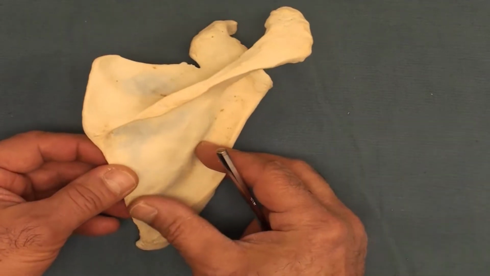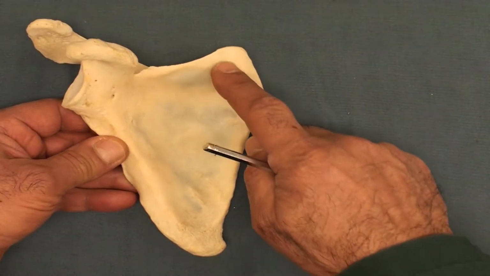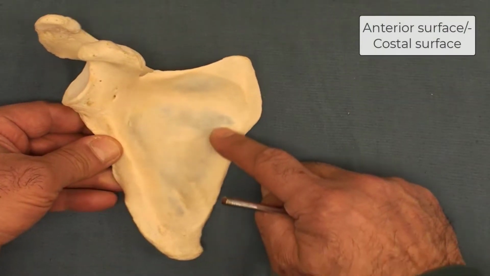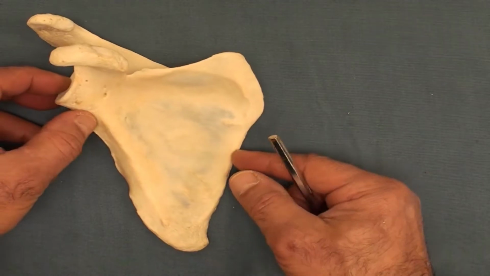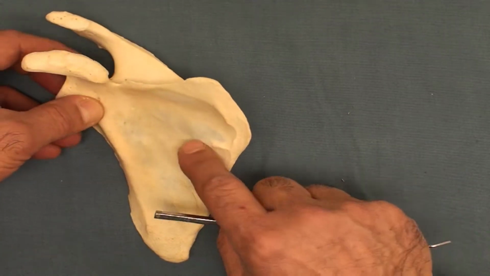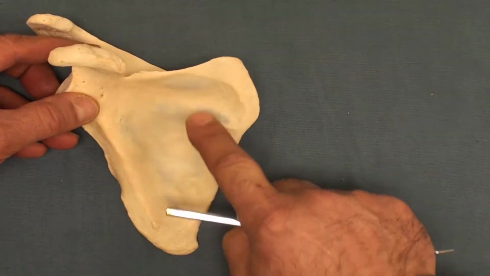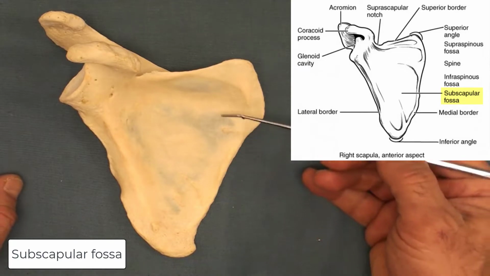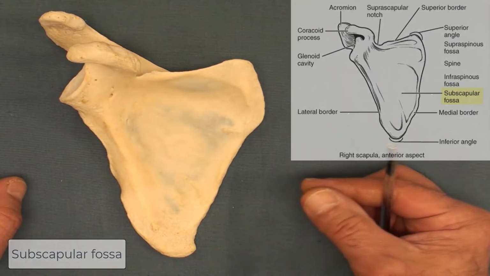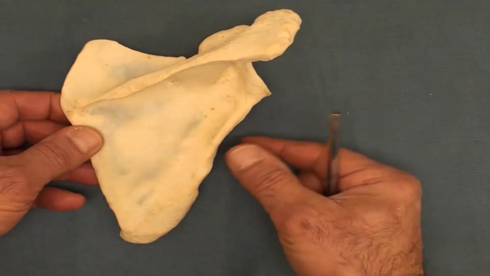Now, if I flip the bone like this, we can see the anterior surface of the bone, also known as costal surface. As you can see, this surface has a little bit of an impression right there, which is referred to as subscapular fossa. Okay, now I'm going to flip the bone again and look at the posterior side.